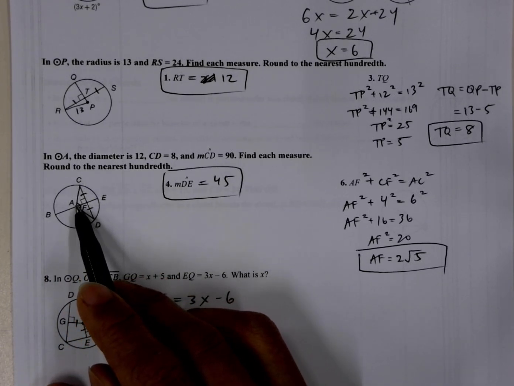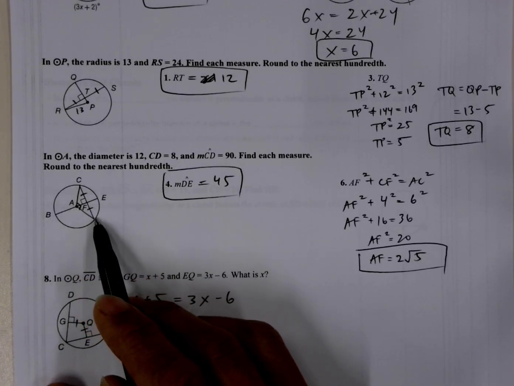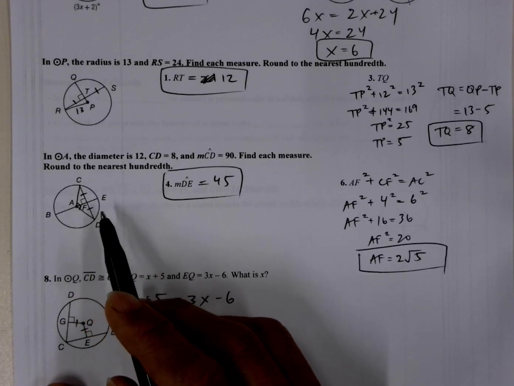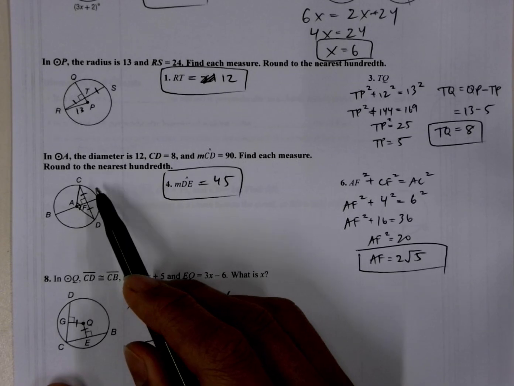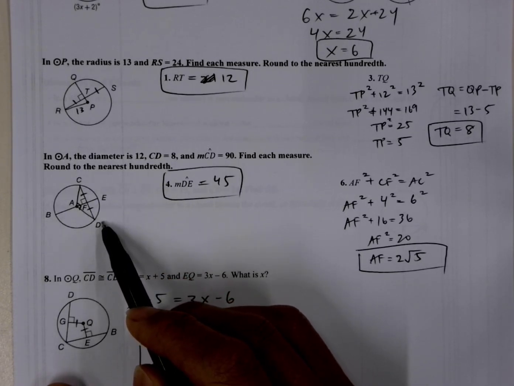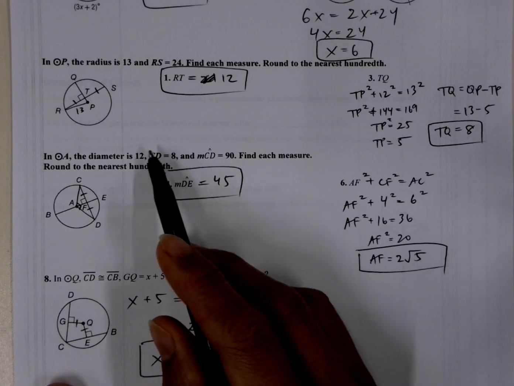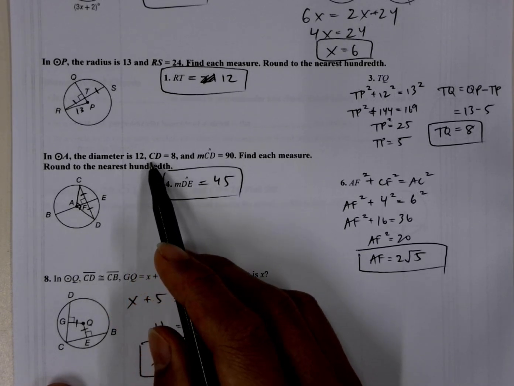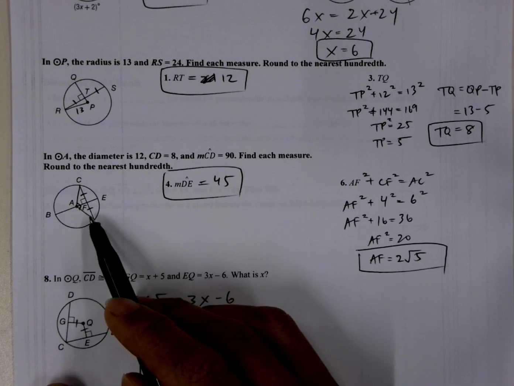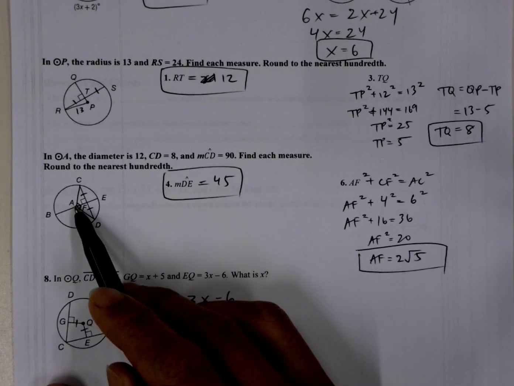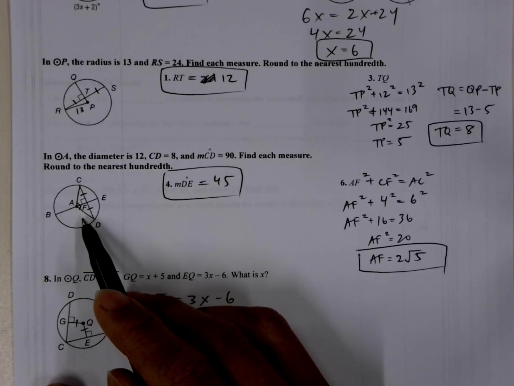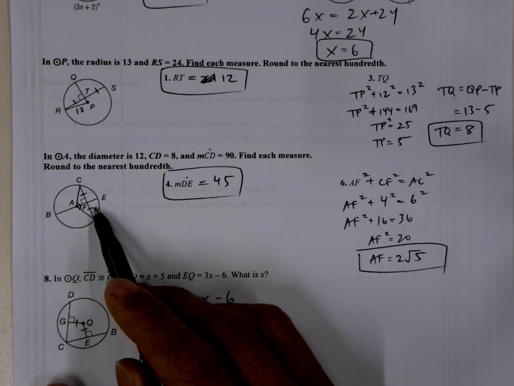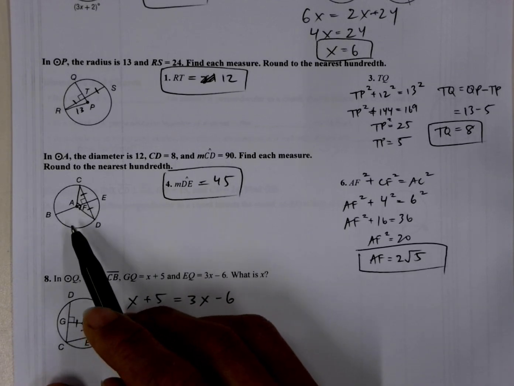Another way to get to that is we have AE is perpendicular to CD, which means it's a perpendicular bisector of CD. So then CF is congruent to FD. And if that is true, then we know that CF is half of CD, so it's 4. And we have the diameter is 12. So that means AD is going to be equal to 6, right? Half of the diameter is equal to the radius. So this is 6. And this here is 4. And we are looking for DE.